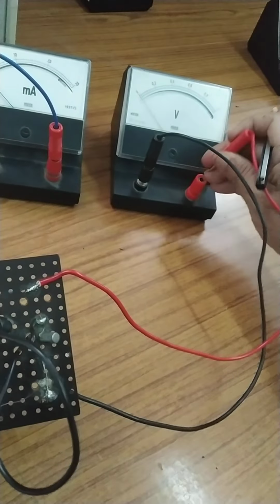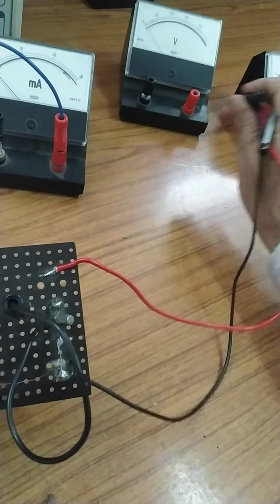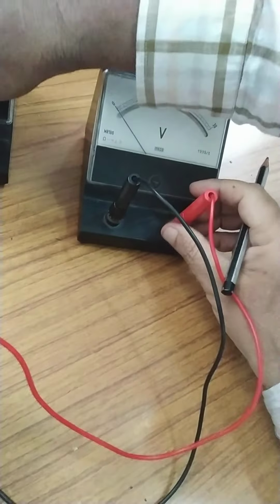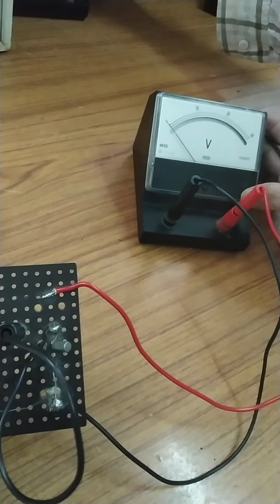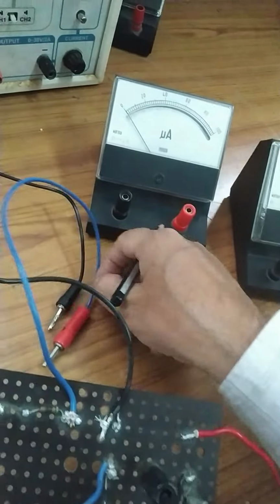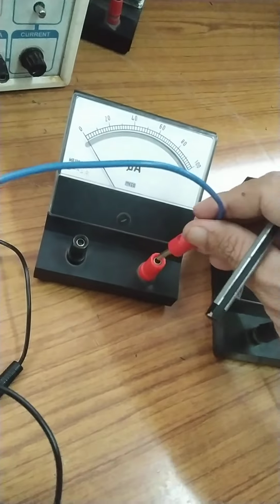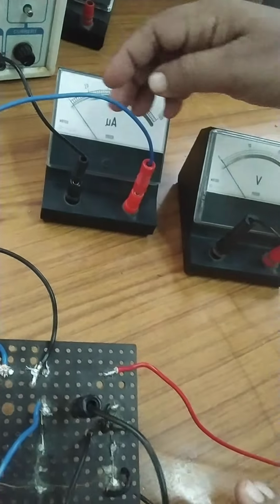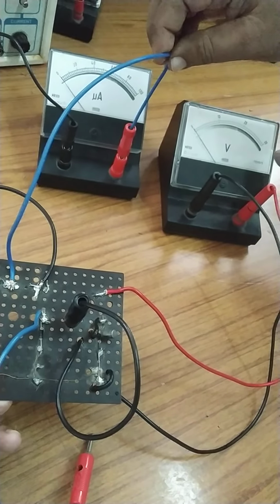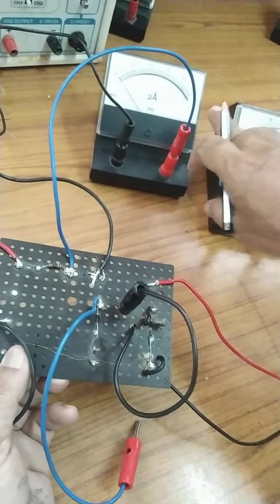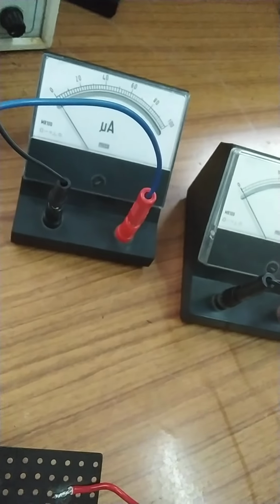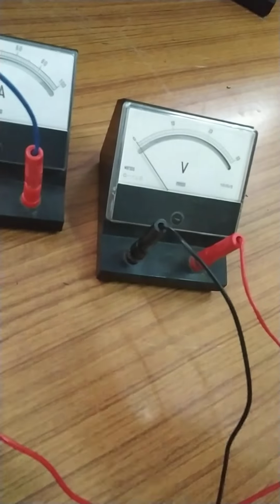For this one, for the voltmeter we have to take the range 0 to 20 or 0 to 30. Here I am taking 0 to 30 volts, and for the ammeter I am taking 0 to 100 microamps. Remember: 0 to 30 is the voltmeter, 0 to 100 is the microammeter. Now switch on the circuit.